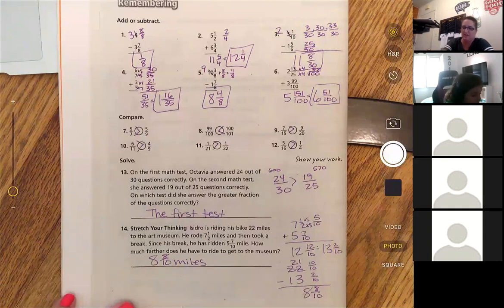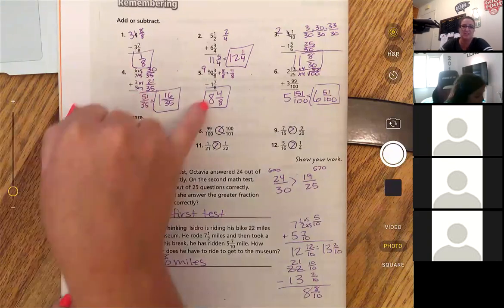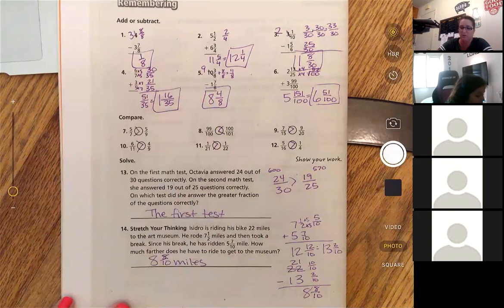Remember we talked yesterday about how it's good to start boxing your answers, especially when you have a lot of different work going on. It helps you find your answers quicker.